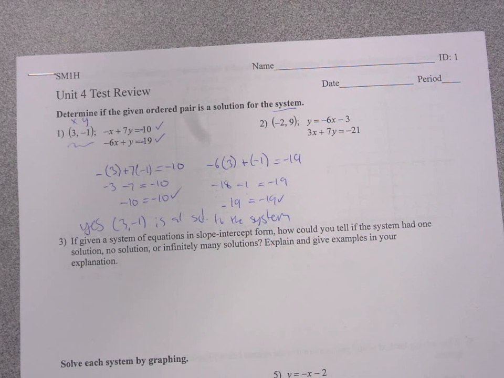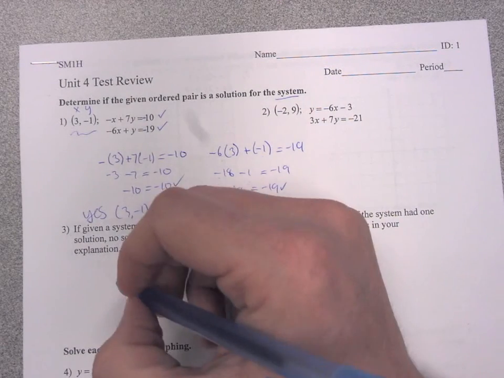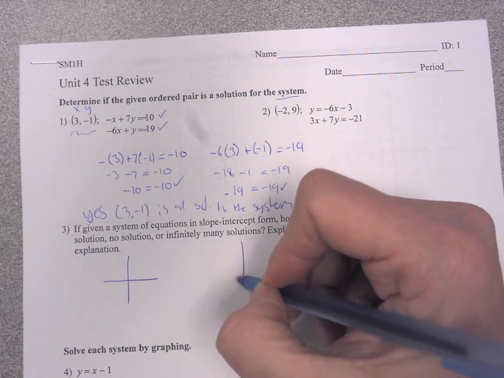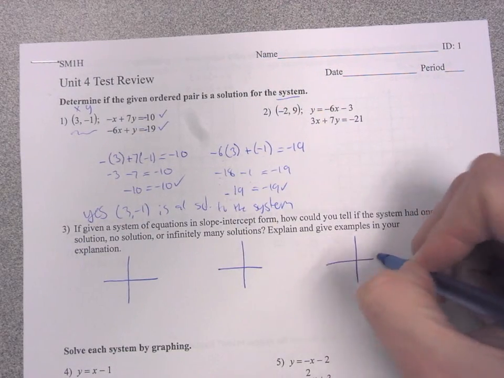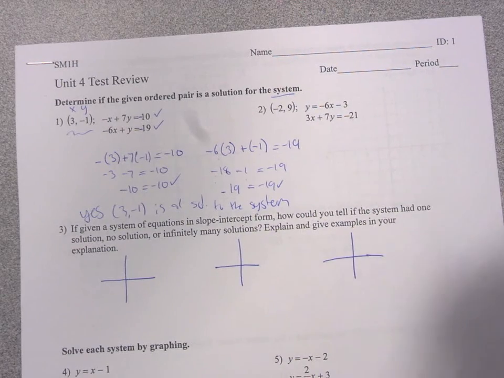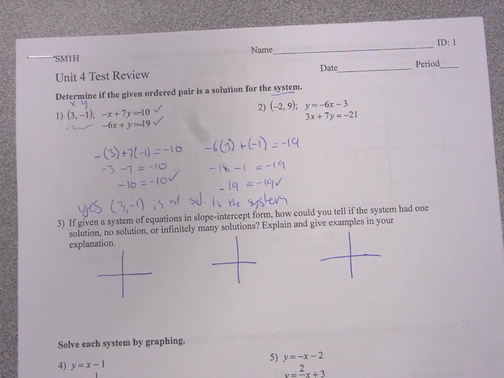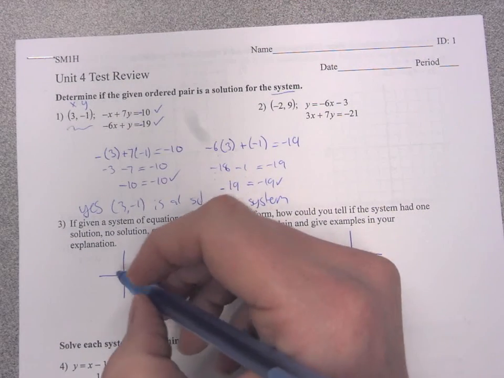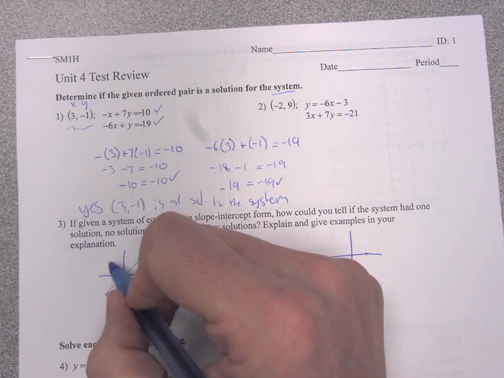If given a system of equations in slope-intercept form, how could you tell if the system had one solution, no solution, or infinitely many solutions? Okay, if you remember, we made this diagram, and you should probably go back and find it in your notes if you don't know the answer to this question. We made a diagram that showed all the different types of solutions of systems of equations, right?